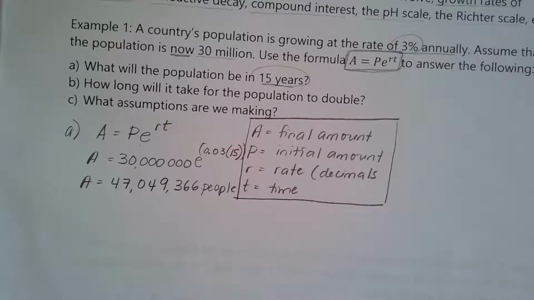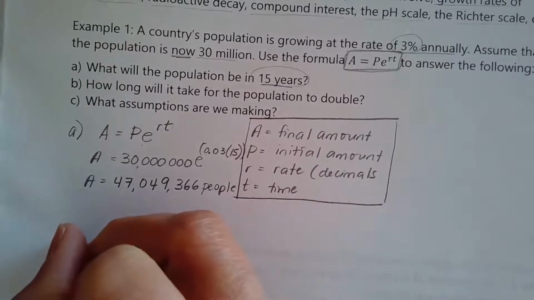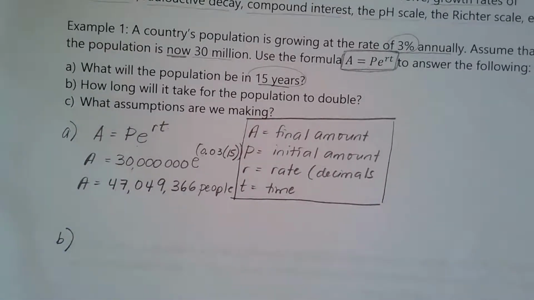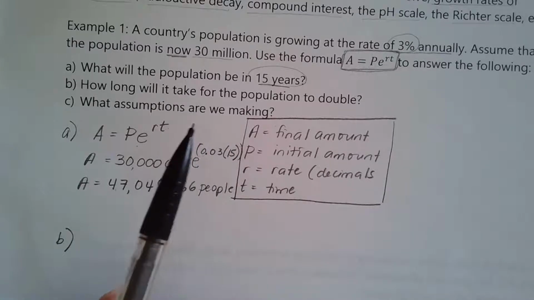Now let's take a look at letter B. I just want to remind you that at any point, if you have any questions and you're able to go on the live chat, you can type them in if you don't understand.